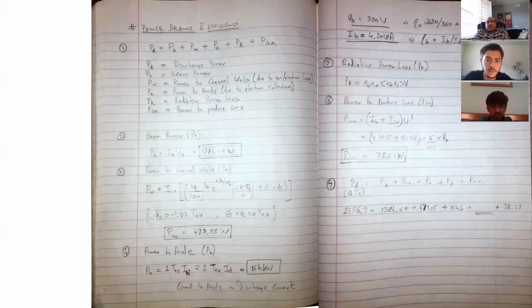Now next, the power to the anode is PA, which is 2 TeV. I did not want to go in depth into these equations, but in a very brief way, if we assume this empirical relation, 2 times TeV over 2 TeV Im, to be right, then that's the power to the anode.